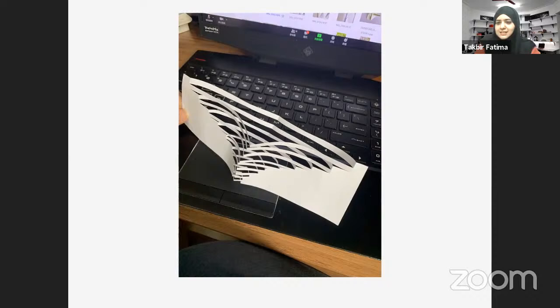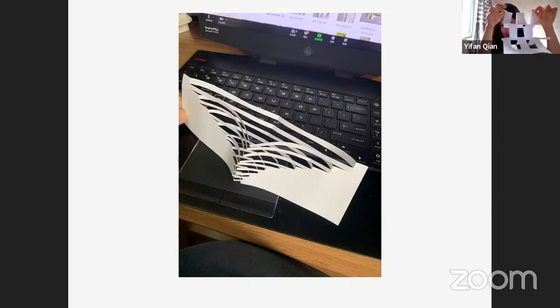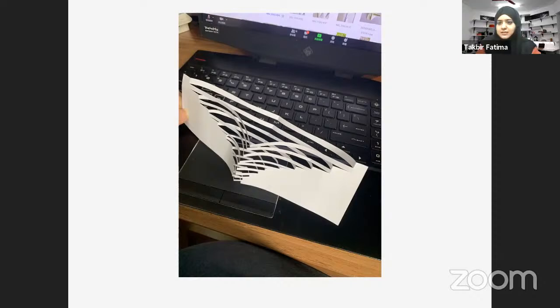Oh, this is the first one, right? Yes. So yeah, this one requires a little bit of external support to stand. And then the other one, the one that is on the screen now, the picture, I think can stand by itself. What I would like to see is how it can grow.